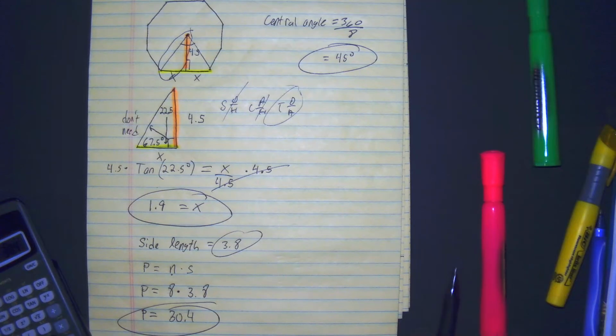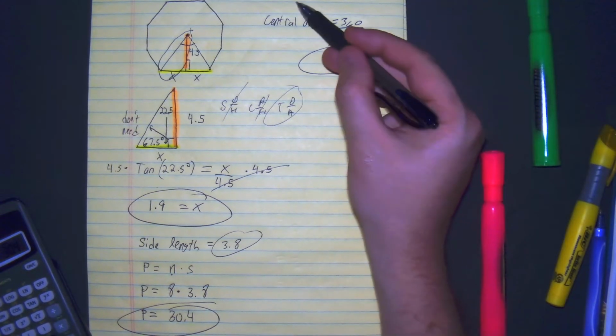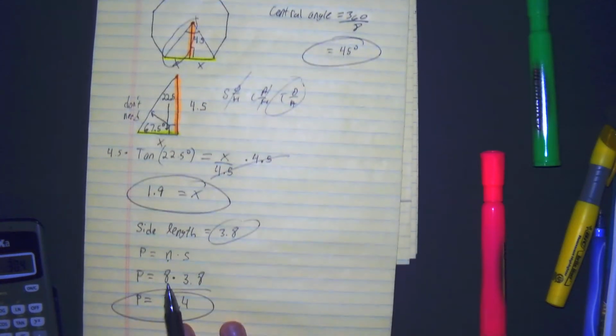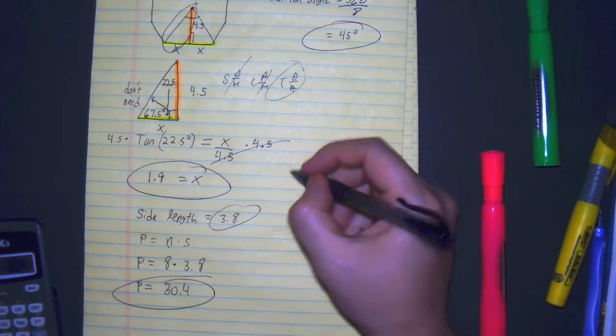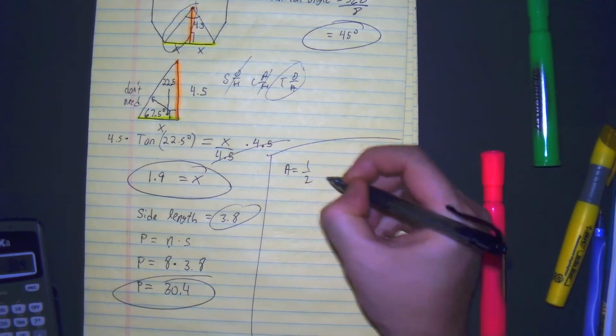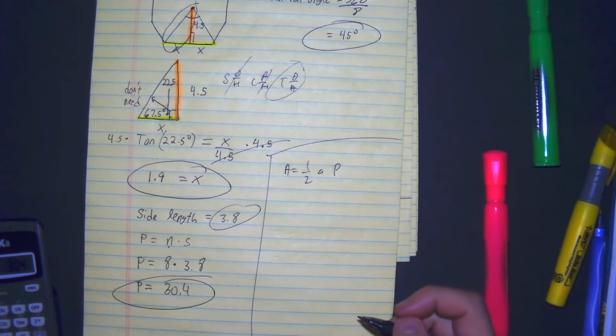Right away, I notice we have our apothem, which is 4.5. Now we have our perimeter, which is 30.4. So we're going to combine both of those. The area of this regular polygon is equal to 1/2 the apothem times the perimeter.